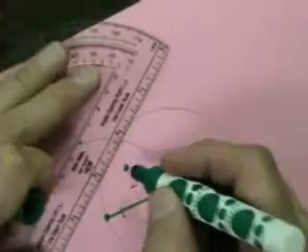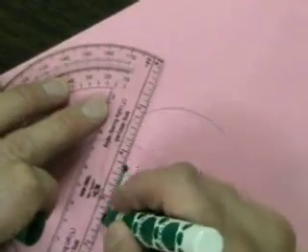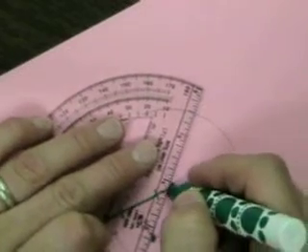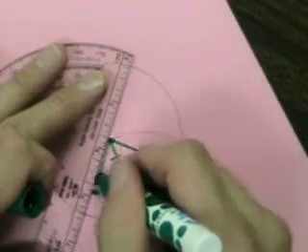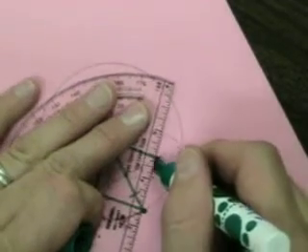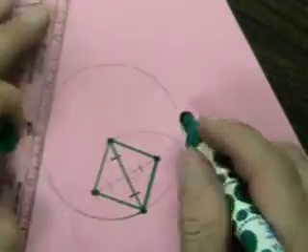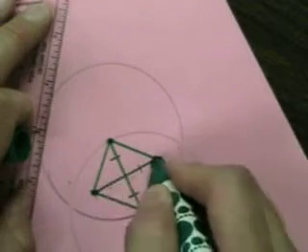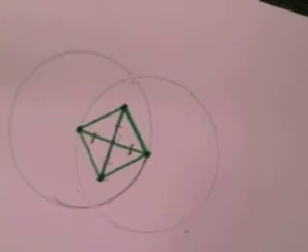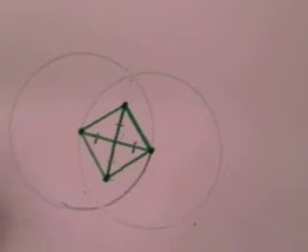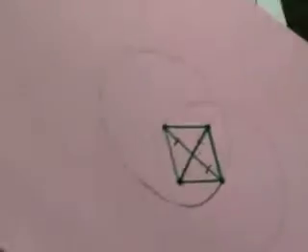Let's see what we get. There's two of the sides. There's the other two sides, and of course there's the other diagonal. And so we now have a square that we've created using that segment.